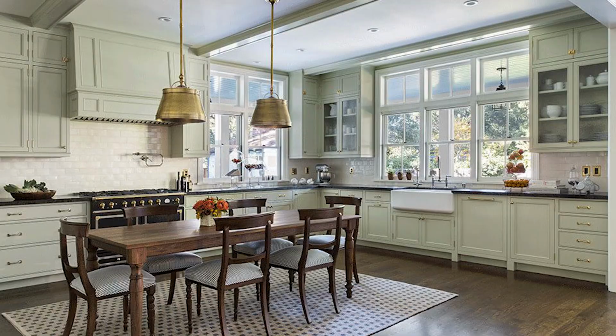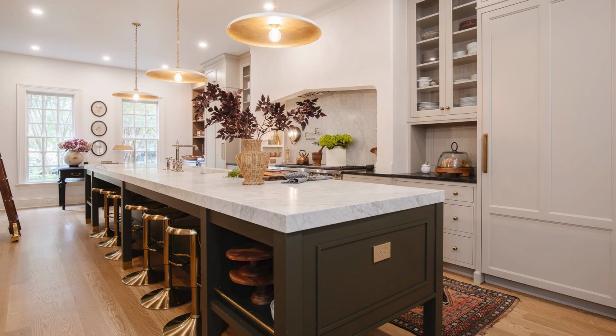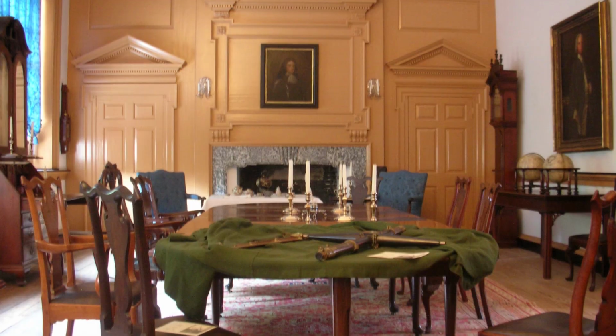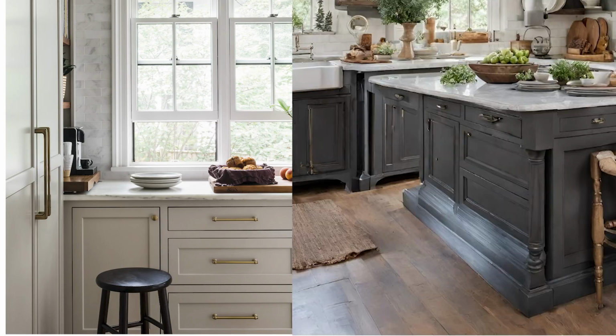Number 4, neutral color palettes. Colors were often muted: whites, creams, blues, and earthy greens echoing historic palettes, and palettes often included florals, stripes, and pastels as well. Number 5, classic furniture and fixtures. This is something that we can go hard on with Sims 4. Furniture often includes Queen Anne and Chippendale styles, with antique style fixtures in brass or wrought iron hardware.